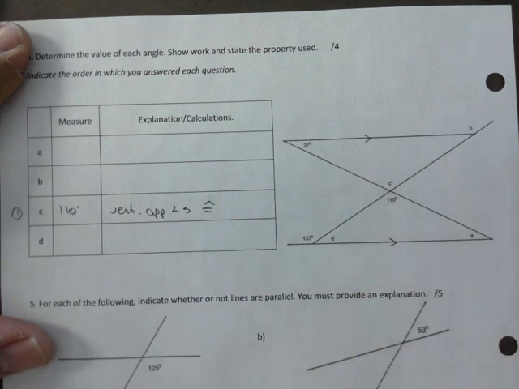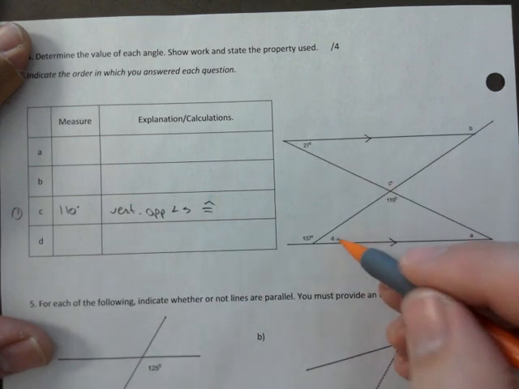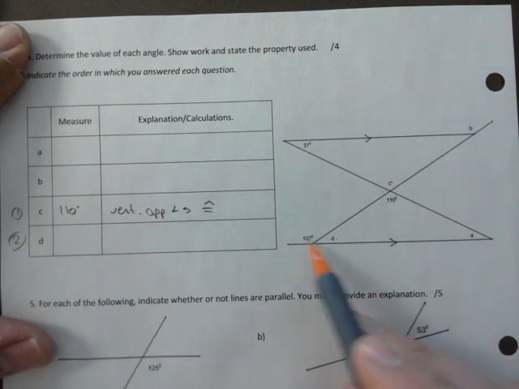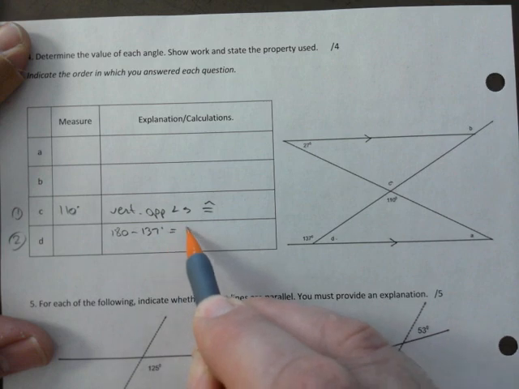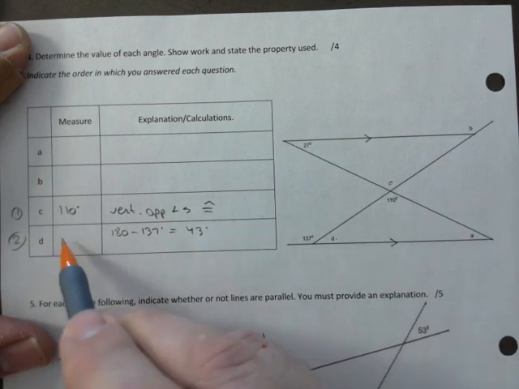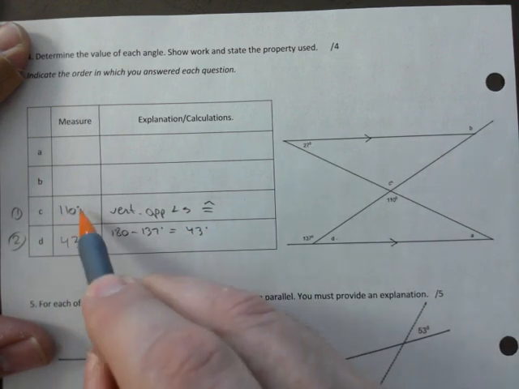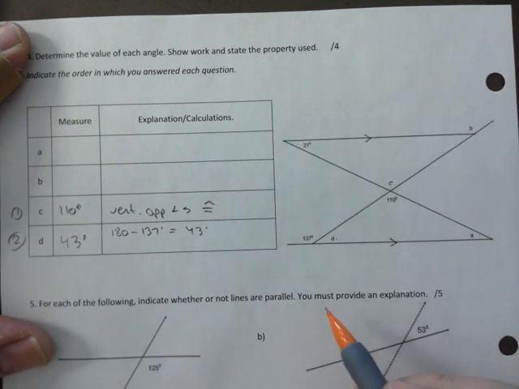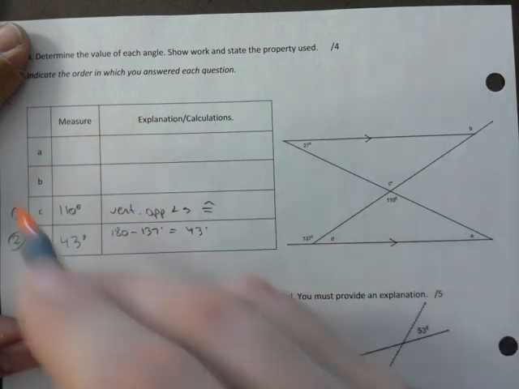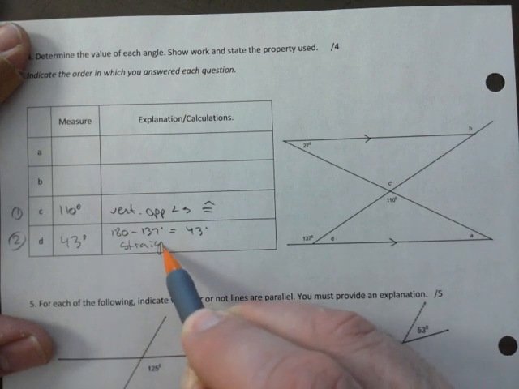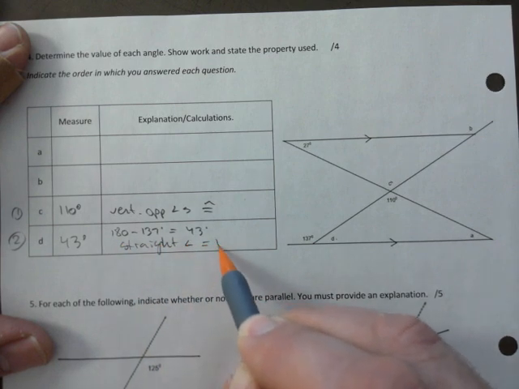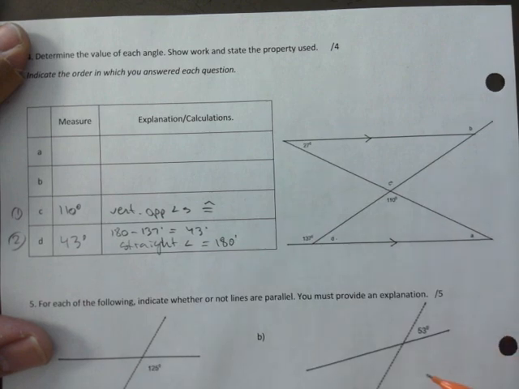What next? I will do D next. They're touching. So 180 minus 137, that's 43. So I'll put 43 degrees in here. Make sure you have a degree symbol. Take off 1/2 mark for it missing. If it happens more than once, that's okay. Just half mark deduction for this whole question. This would be straight angle. Straight angle is equal to 180. That's the property I've used.